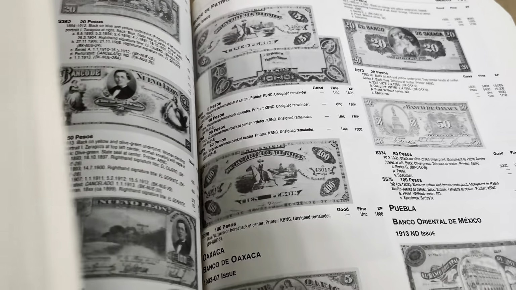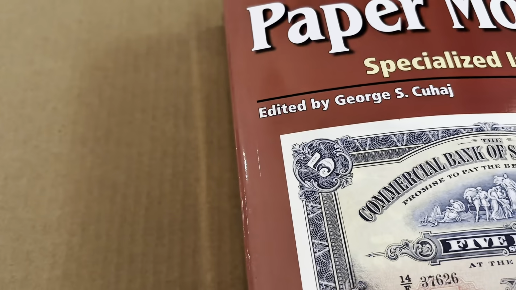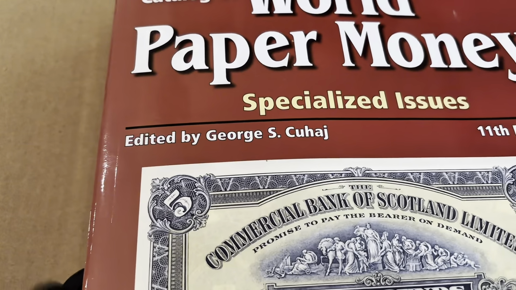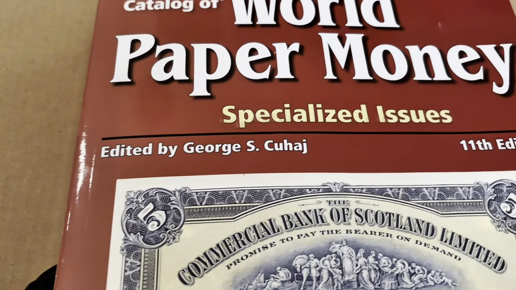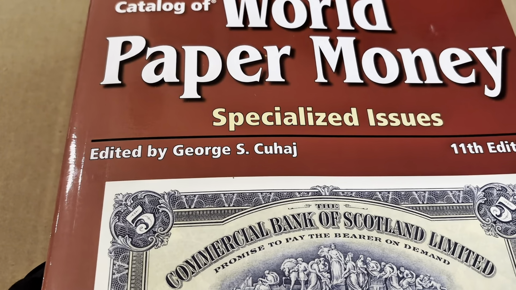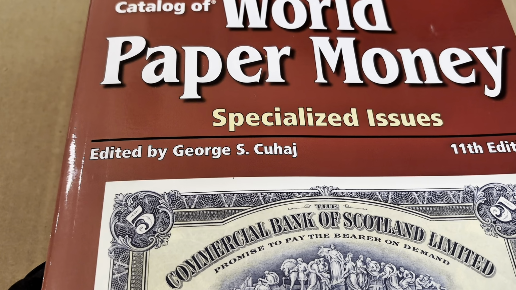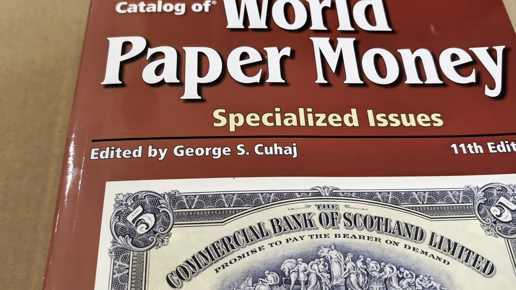These specialized issues in the catalog, the catalog number would start with the letter S for specialized. So you might have a Pick number S437. So that would be their Pick number.